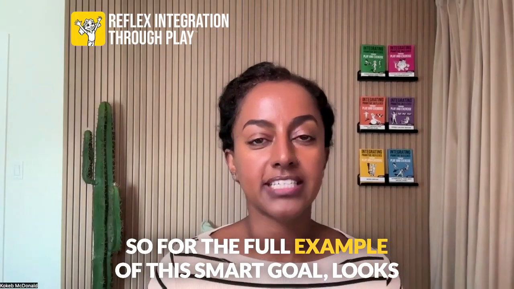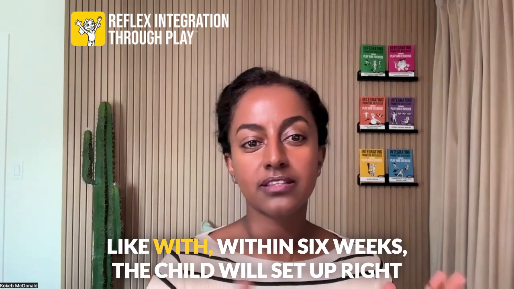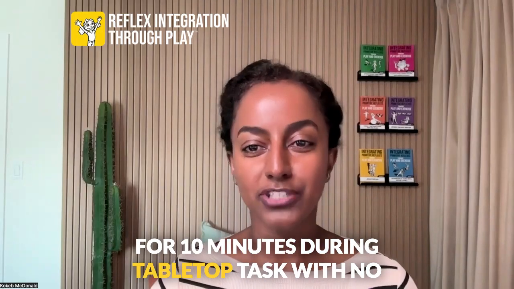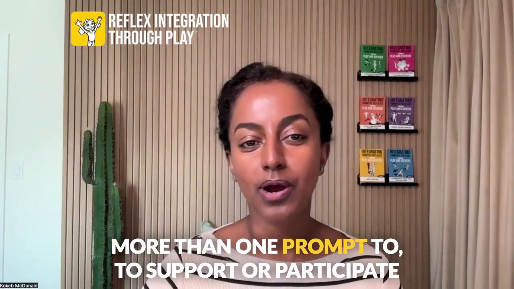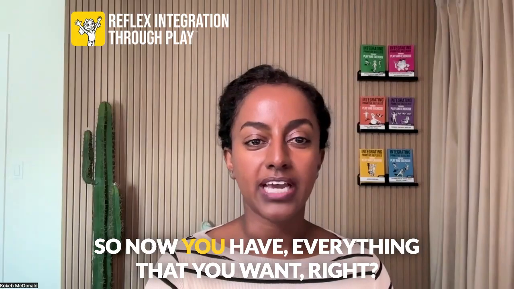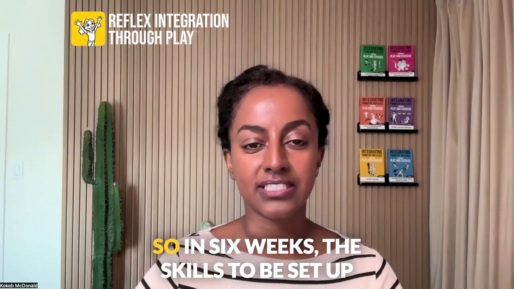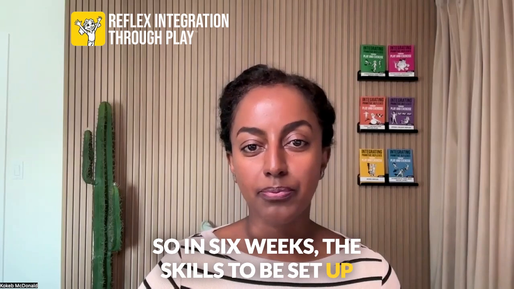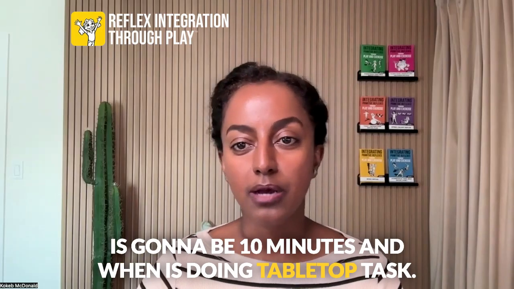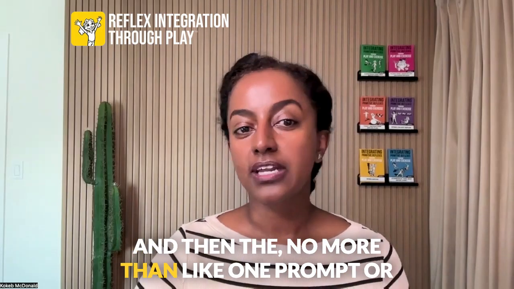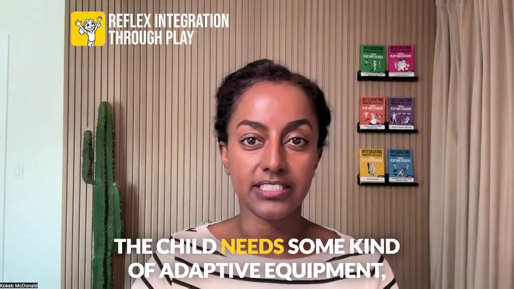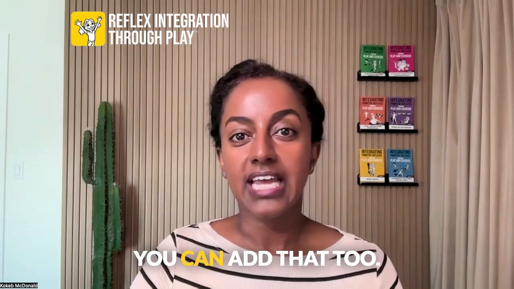So for the full example of this SMART goal, it looks like: within 6 weeks, the child will sit upright for 10 minutes during tabletop tasks with no more than one prompt to support or participate in a classroom activity. So now you have everything that you want, right? In 6 weeks, the skill is to sit upright, the duration is going to be 10 minutes, and it's during tabletop tasks, with no more than one prompt or a visual cue, or you can also add if the child needs some kind of adaptive equipment, you can add that too.